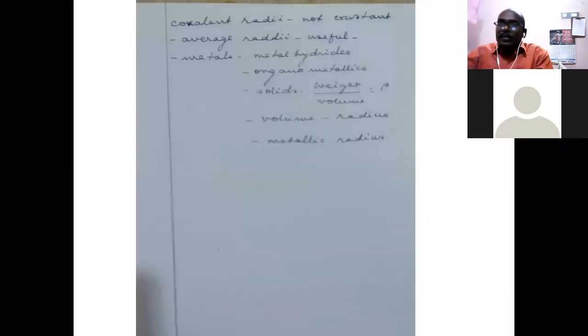The covalent radius is not a constant value: in homonuclear molecules it is different, in a heteronuclear molecule it is shorter due to electrostatic attraction, and in saturated and unsaturated compounds, due to more p orbital overlapping, it becomes shorter and shorter. Therefore, we cannot say that it is a highly reliable constant value. That is why for chemical calculations we take only the average radii, which is a useful quantity.